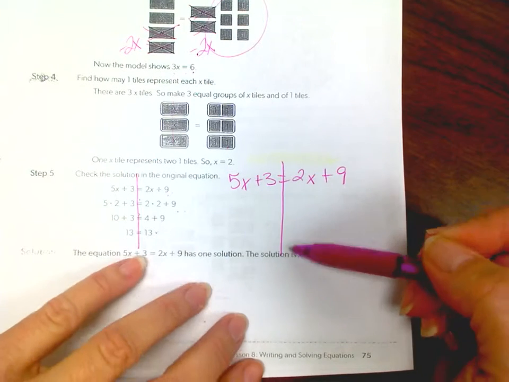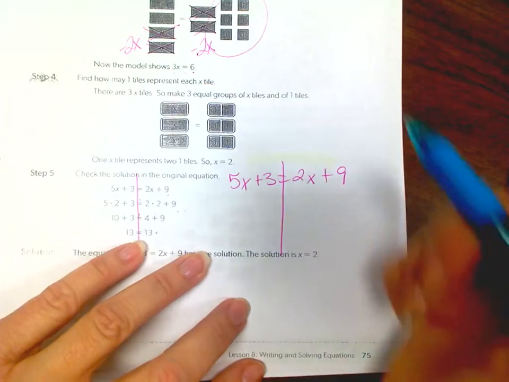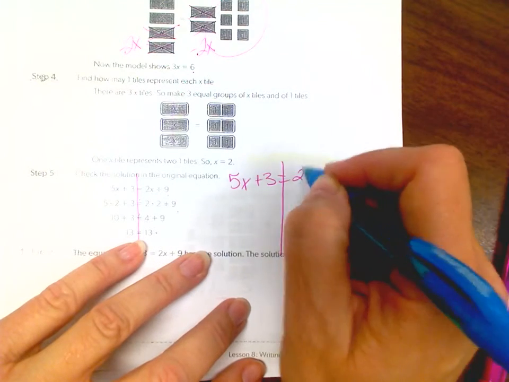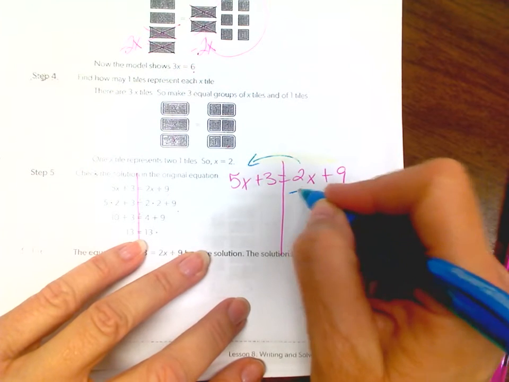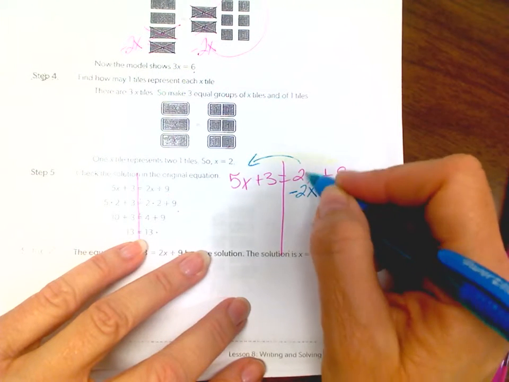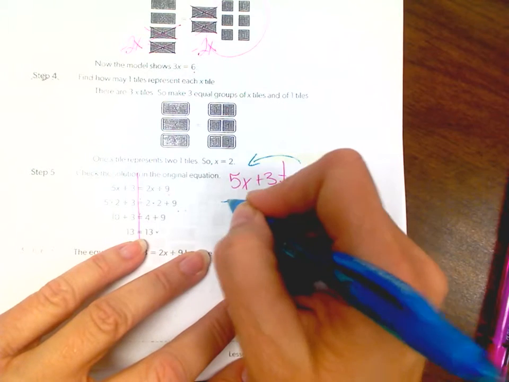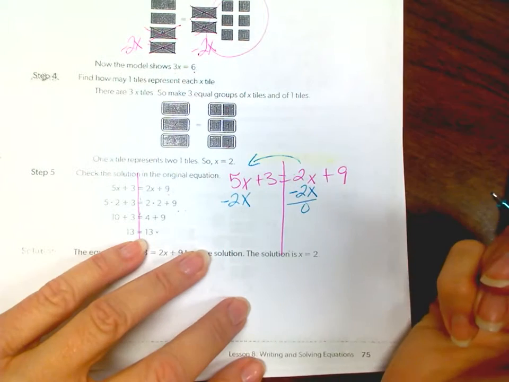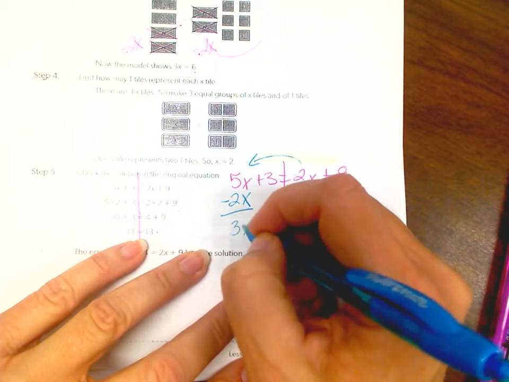Anytime I'm solving an equation, I put my line down to remind me to keep it balanced. The very first step is to get my x's to the left-hand side. So I'm going to take my 2x, subtract it because it's positive. I want it to be 0. Whatever you do to one side, you must do to the other side. So that's going to leave me with 3x.